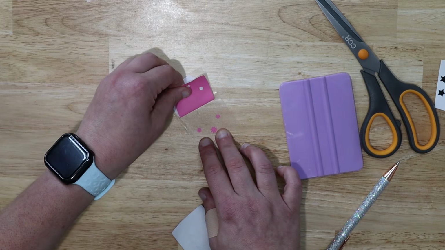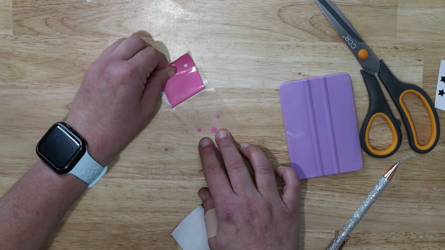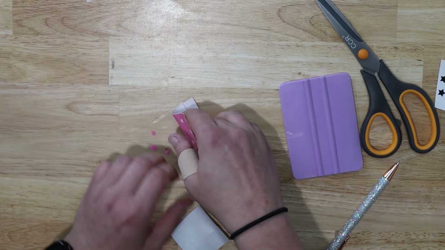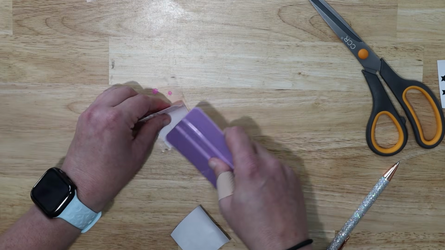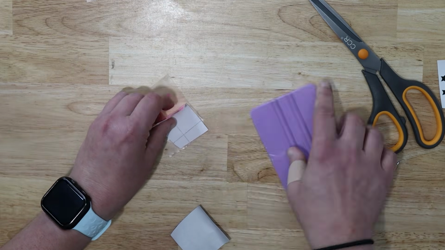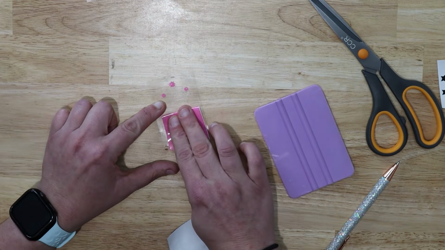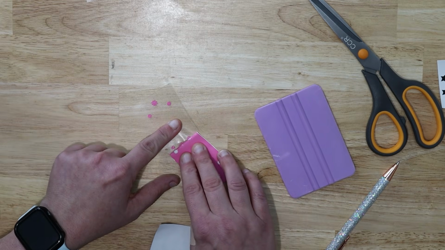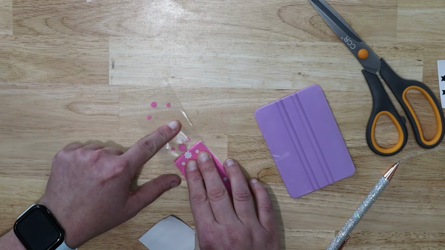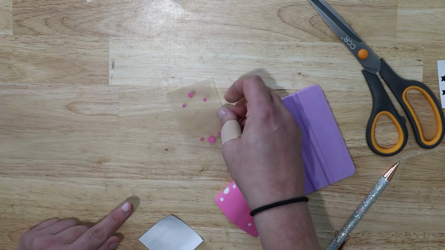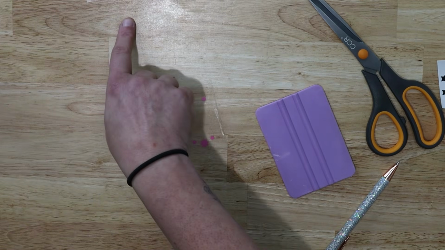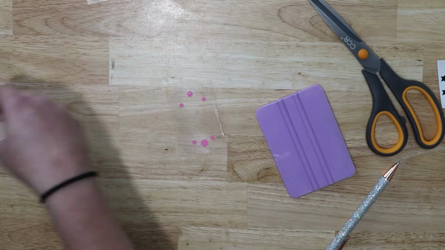So you just kind of need to go slow with it and make sure that all the parts of your design stay down. Now up here, it doesn't seem like it's stuck as well as I would have wanted, so I'm going to go ahead and burnish this again. And again, I'm just going to peel this back just to get all those little flowers because they're tiny. These are so small. Look at that. And they do have the little centers in a couple of them still. So we'll do the same thing when we apply this one, the purple one.